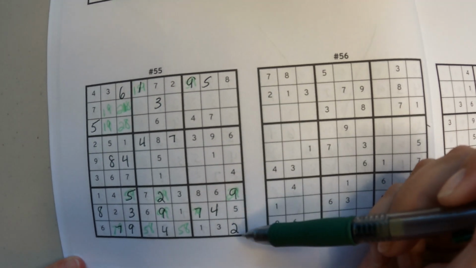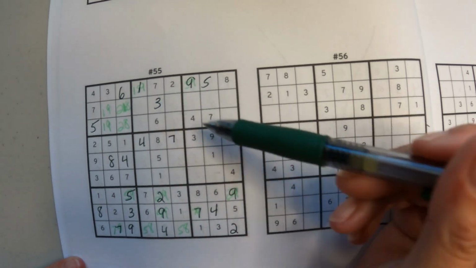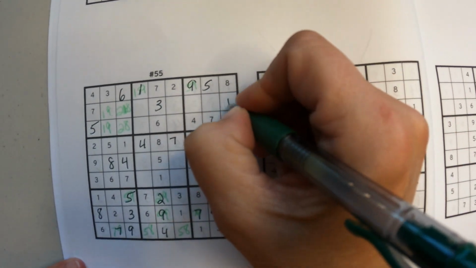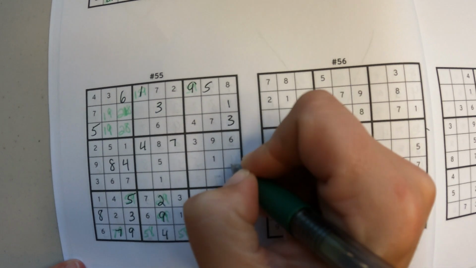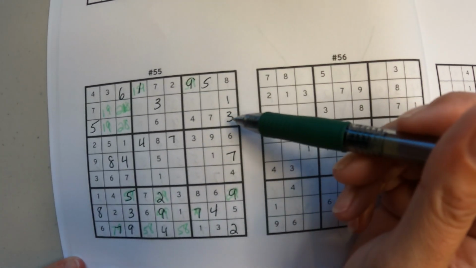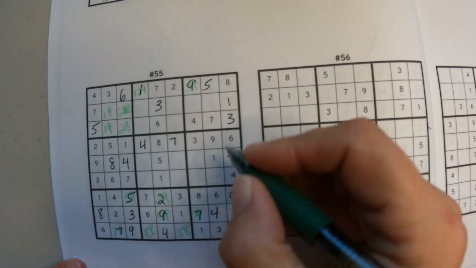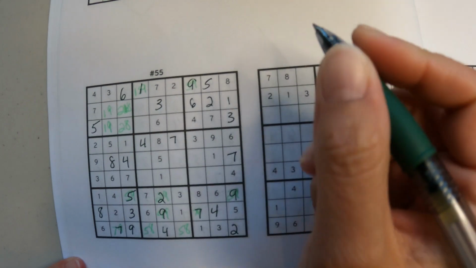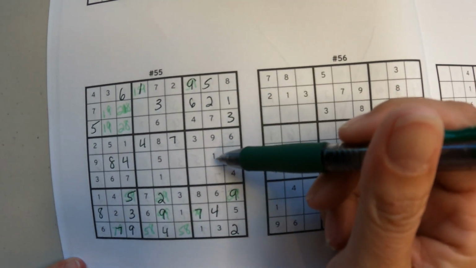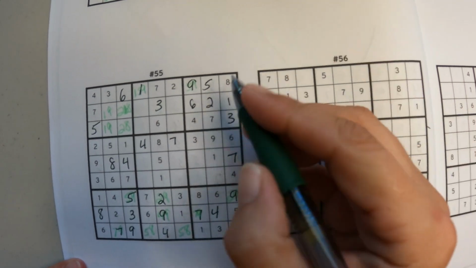For this column, we're missing a 1, a 3, and a 7. We've got 3 there and the 7 there, so 1, again 7 there, 3, 7. For this box, looks like we're missing a 2 and a 6, and we don't, oh, we have a 6 there, so 2, 6. Finish out this column, 1, 2, 3, 4, 5, 6, 7, so 8.